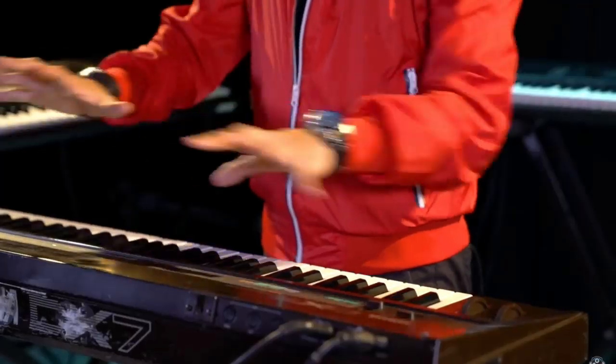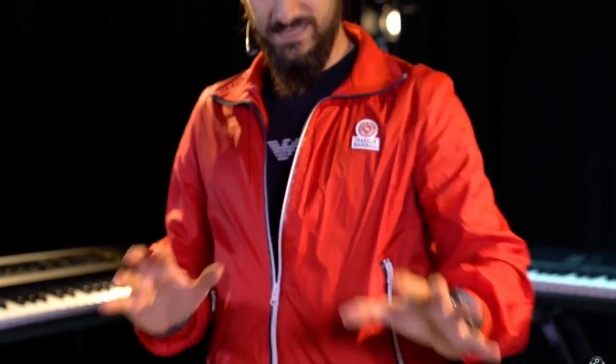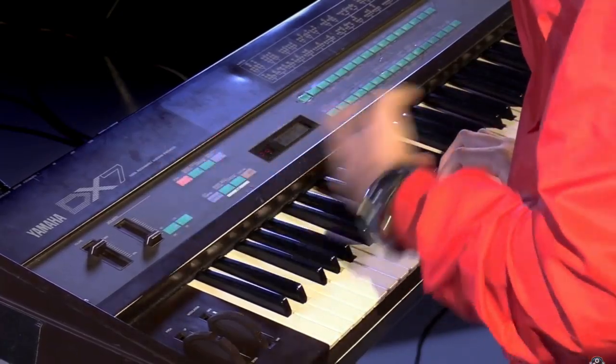And the great thing about the DX7 is you could change the algorithm straight away and come up with a completely different sound. For example, if I go to my algorithm right here and try and change it, see how many different variations I can have.